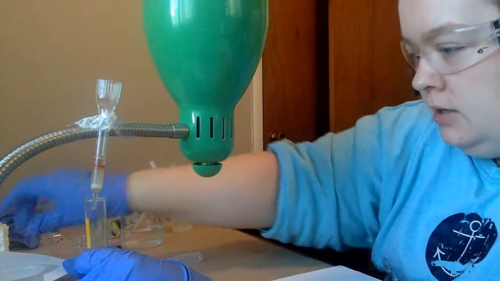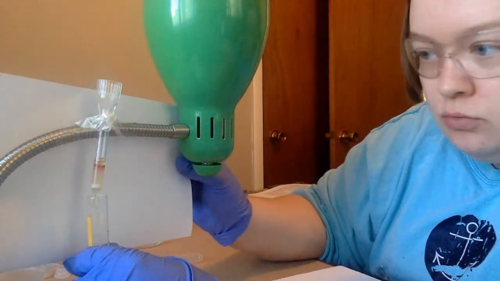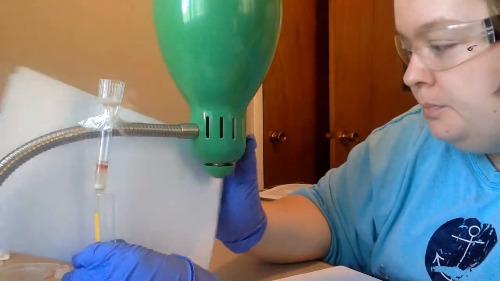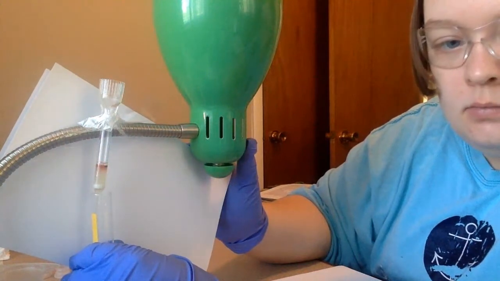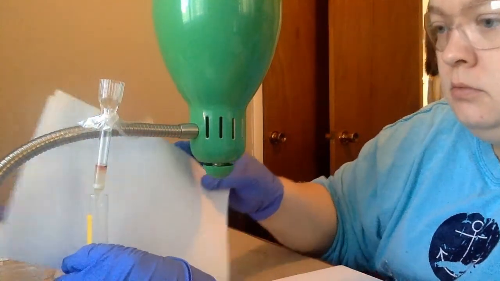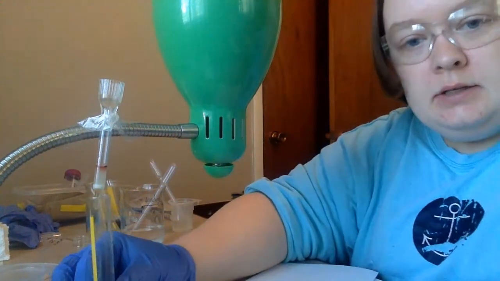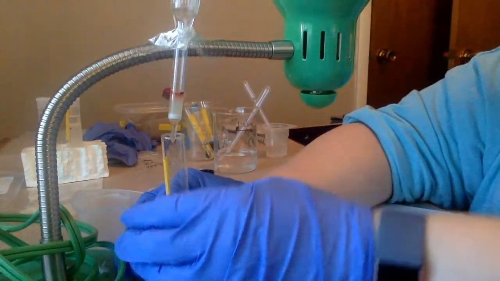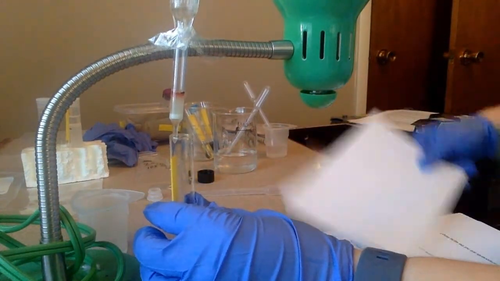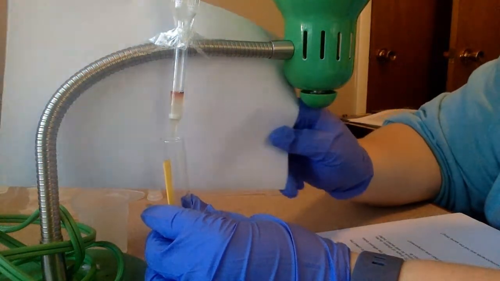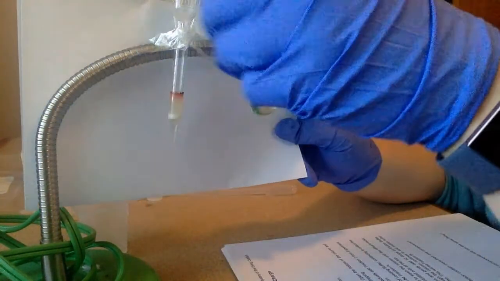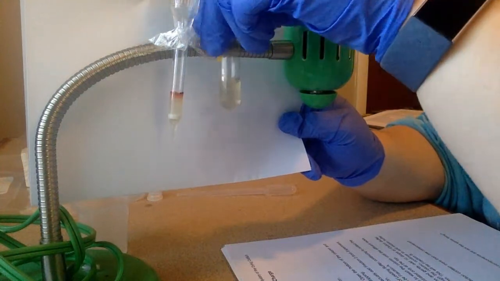And as I filter more and more, I can start to see a bright red color forming at the top of my column. So for some reason, it's not quite as bright red on the screen there. But this is red at the top. And what I've collected so far, again here, is yellows. Look at the stark contrast.